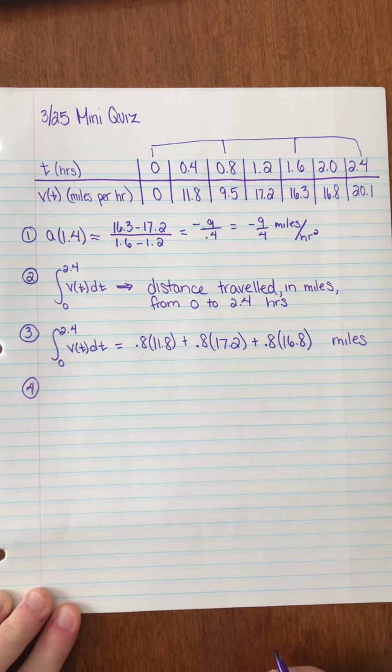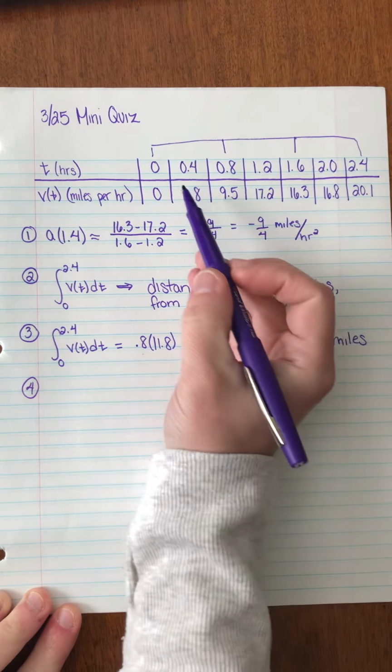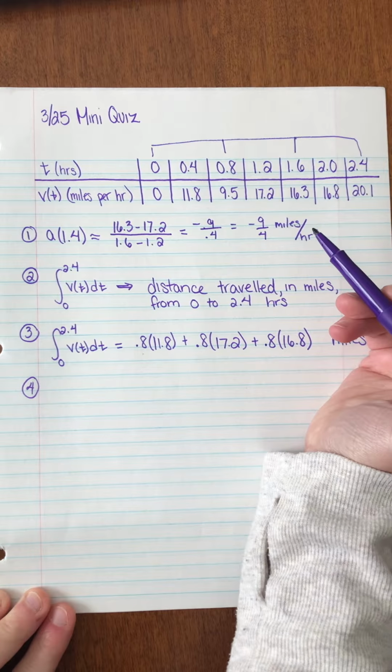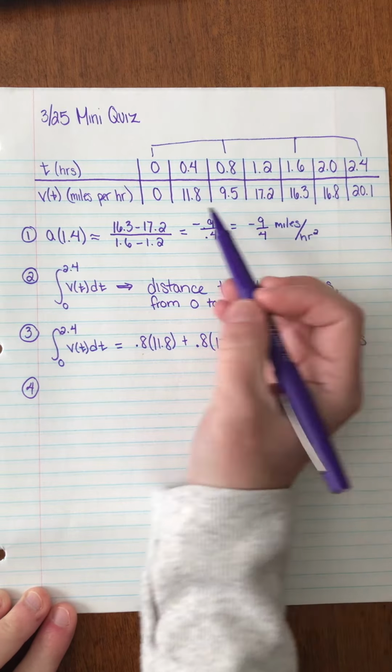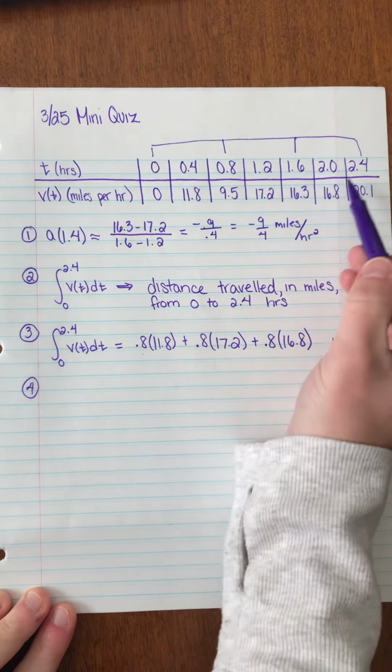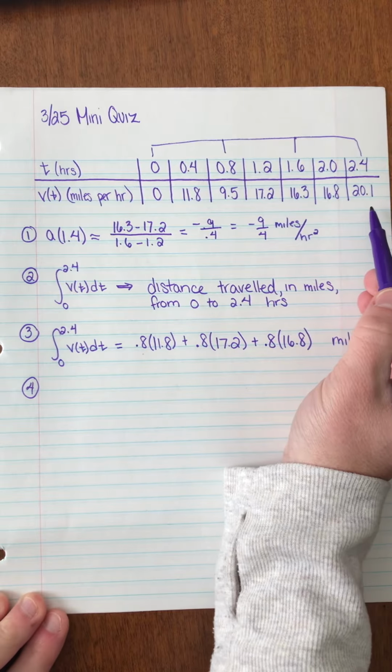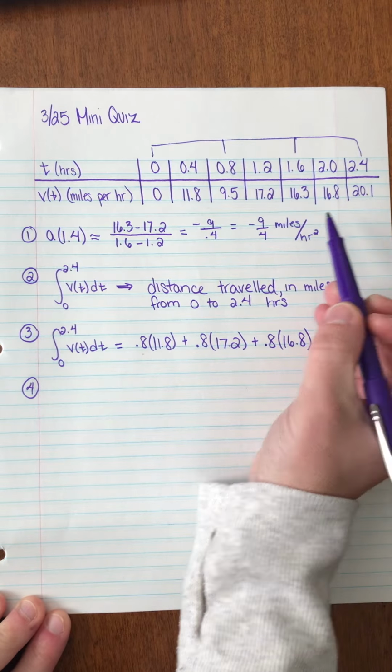Is there a time over the interval from 0 to 2.4 where velocity will equal 10 miles per hour? So is there a time from here to here where my velocity is going to equal 10 miles per hour? Give a reason for your answer.